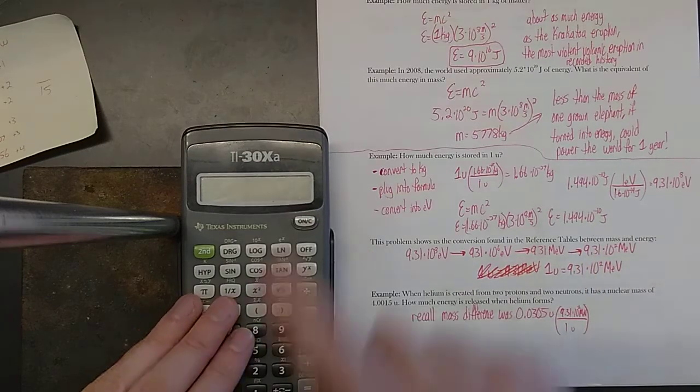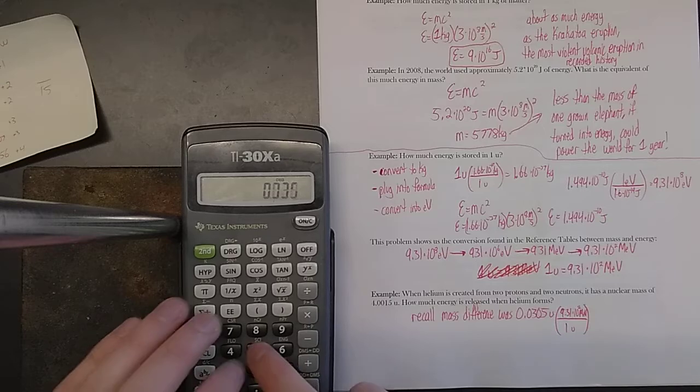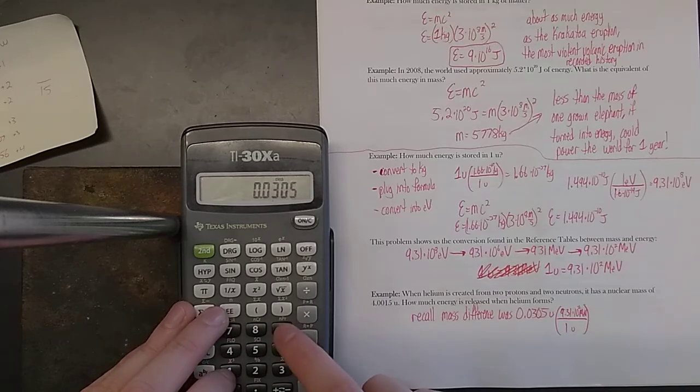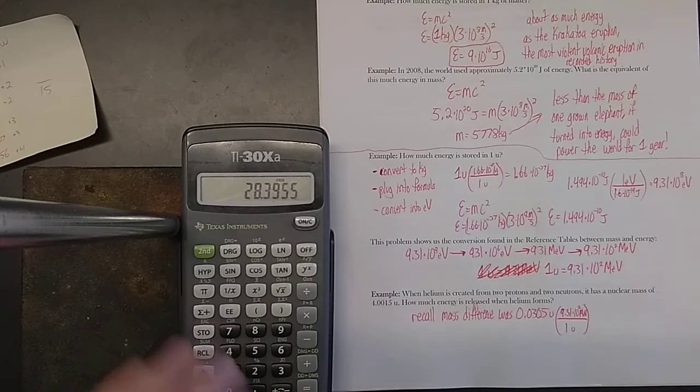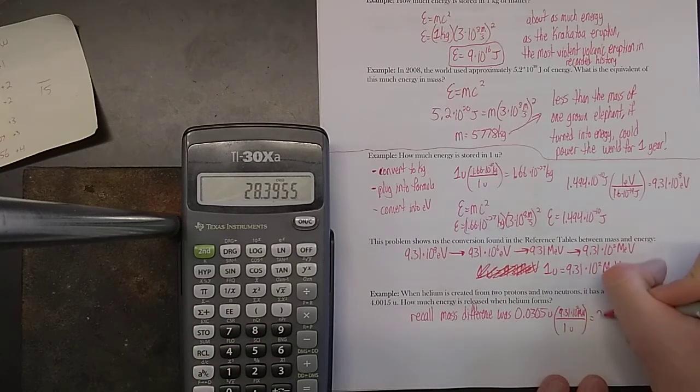So we're going to do 0.0305 times 9.31 E2, and what I get out is 28.4, rounded, MeV.